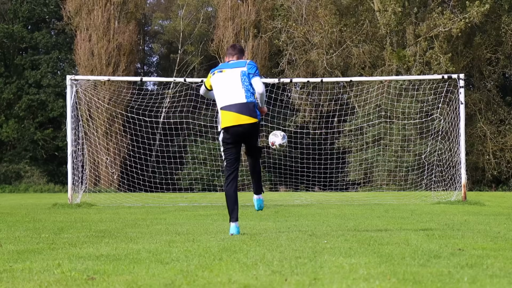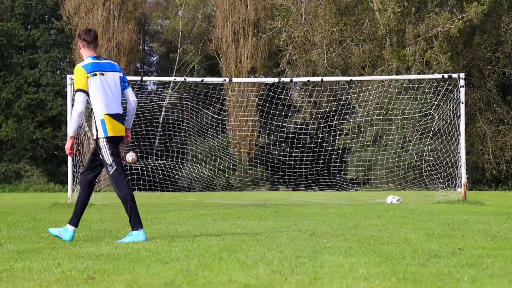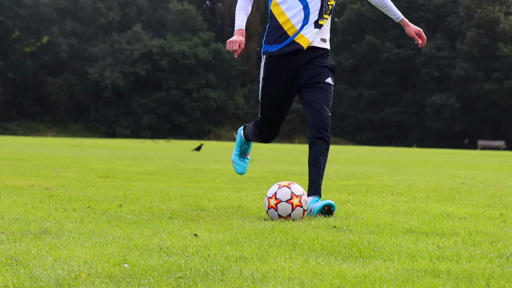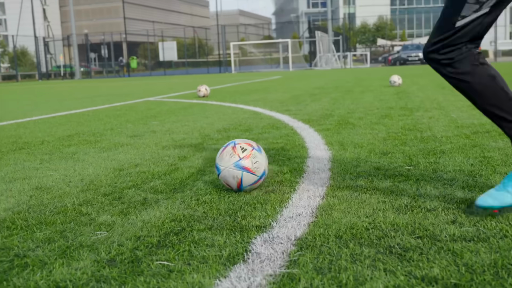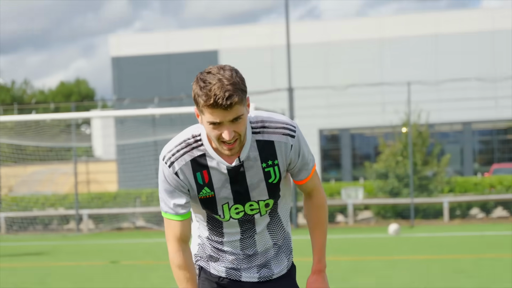The best use for a toe poke is when you don't have time for backlift or a run up before shooting. Look how much quicker I was able to get a shot off using the toe poke, whilst also having a lot more power. But one thing I will say about this technique though, is it really hurts. Oh, alright. That's enough toe poke.